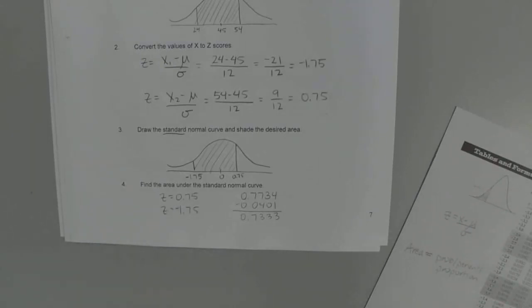So what the heck did we find? We found that if we go around the mall and ask people randomly, how long have you been here? We have a 73% chance that they give us some answer between 24 and 54 minutes, okay?